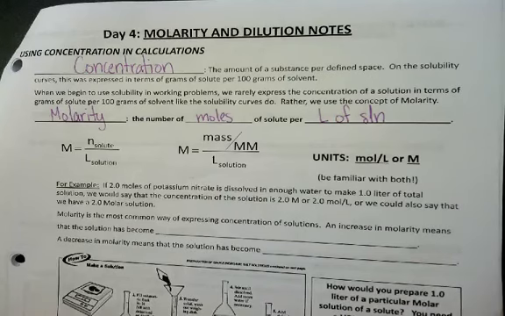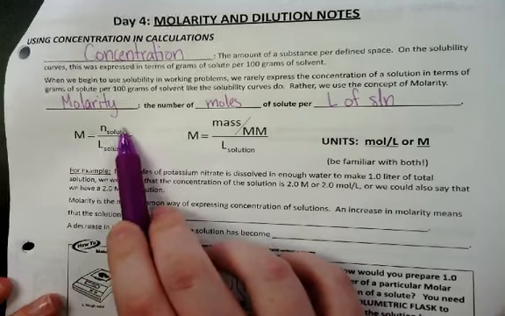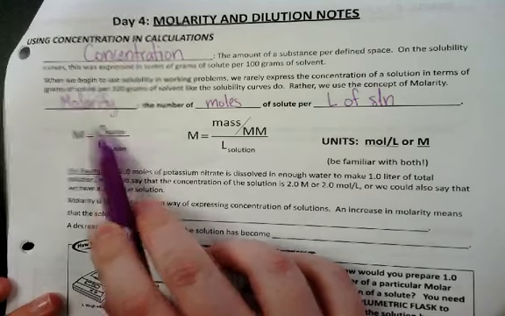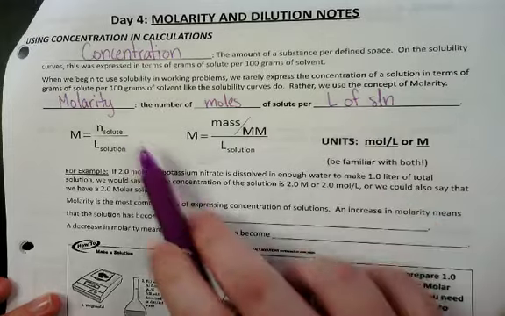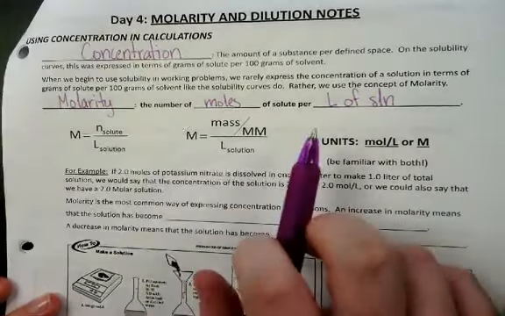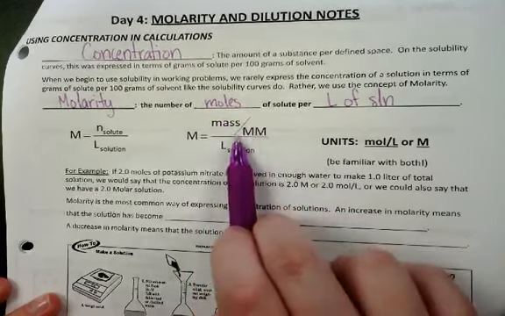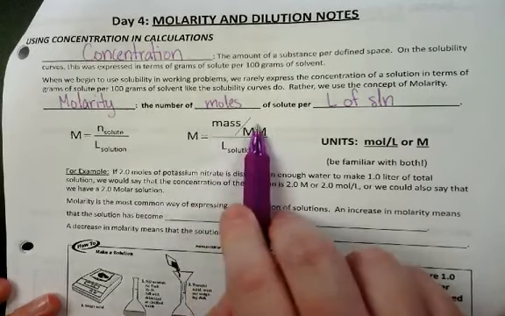Okay, so you have two different formulas that you can use to calculate this, just based off of what you have. First is just simple moles divided by liters. So N, if you remember, represents moles. Since molarity is moles of solute per liters of solution, you are literally just dividing moles by liters to get molarity. If you don't have moles and you have the mass, you can do your mass divided by molar mass, divided by liters.